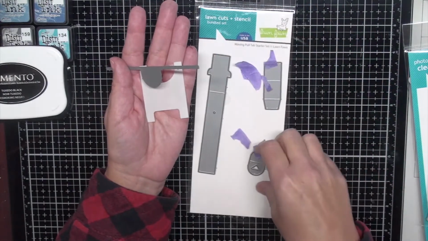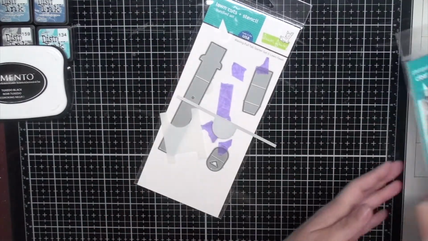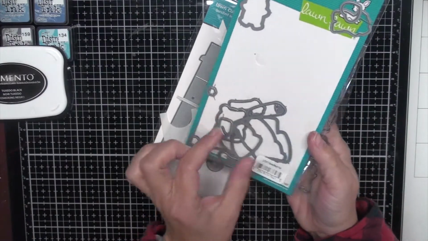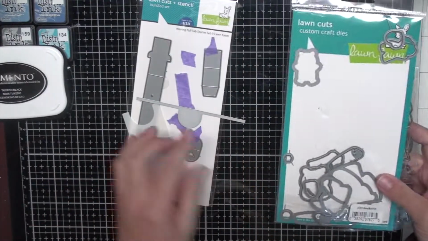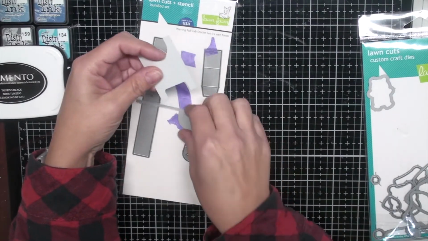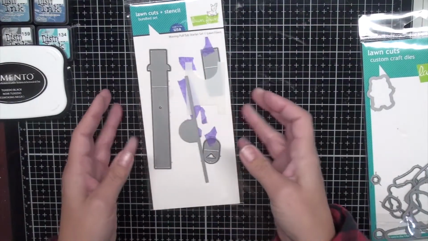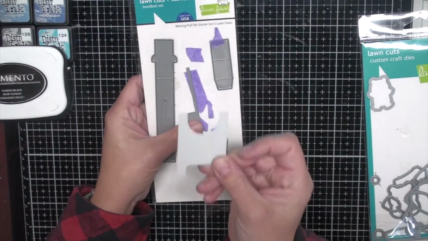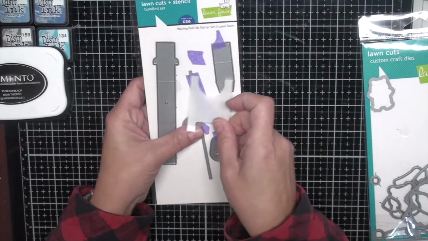And then the next thing I want to talk about is actually in this die cut set. It's a little square piece. I must have it out already, but it fits into here, and it'll cut the two little holes that this will go together in. I'll show you all that in a minute, but I just wanted to let you know that this piece is incredibly important, so don't throw it out.